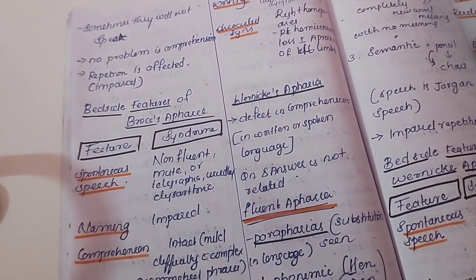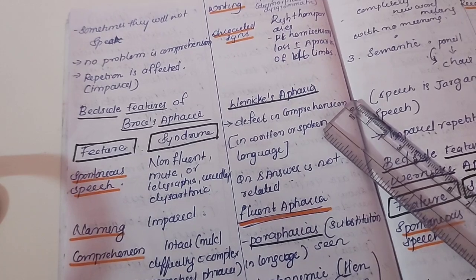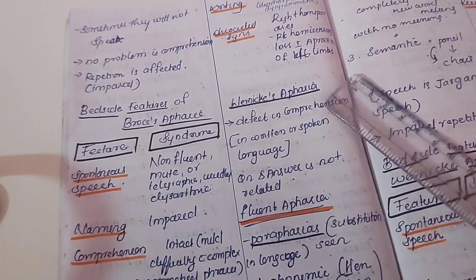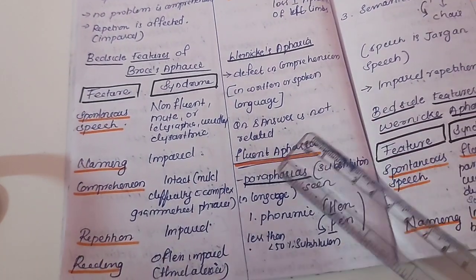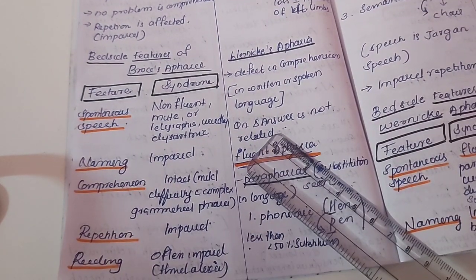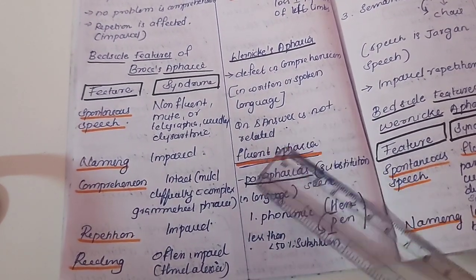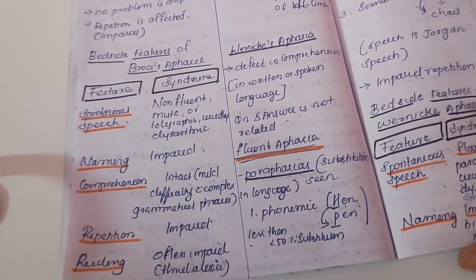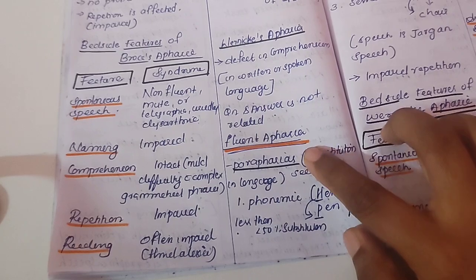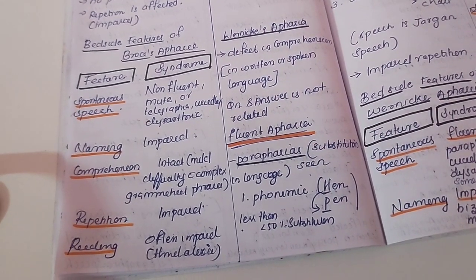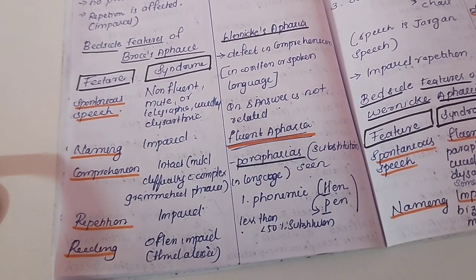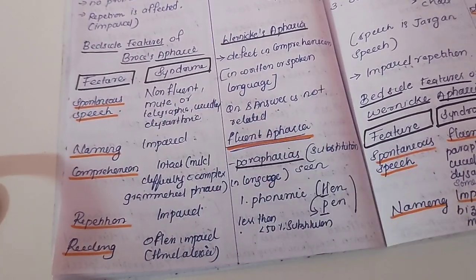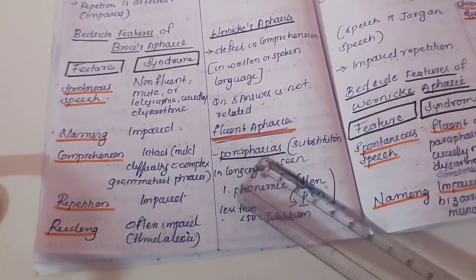Next is Wernicke's aphasia. In Wernicke's aphasia, the defect is in the comprehension. So in written or spoken language, comprehension is defective. So if we ask questions, the answers will not be related, as there is no comprehension. Question and answer will not be related. And this is a fluent aphasia, not non-fluent like Broca's. And another thing seen here is paraphasias.